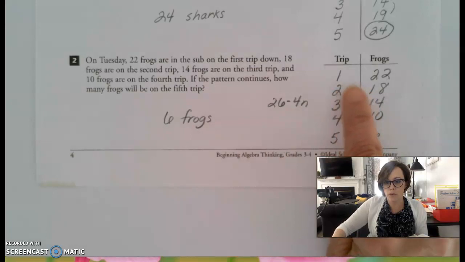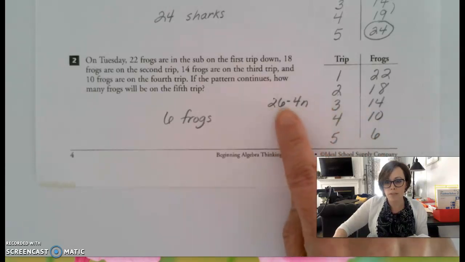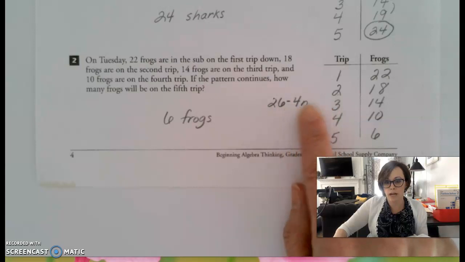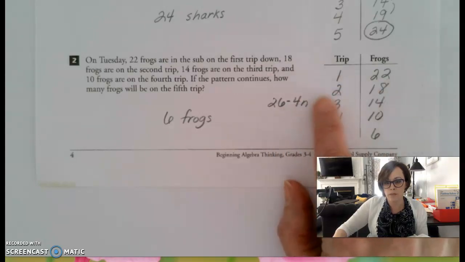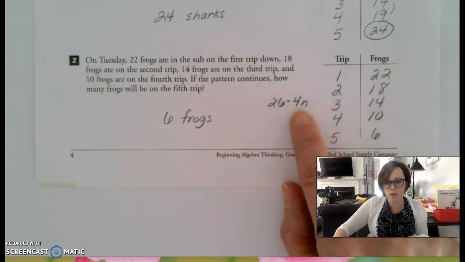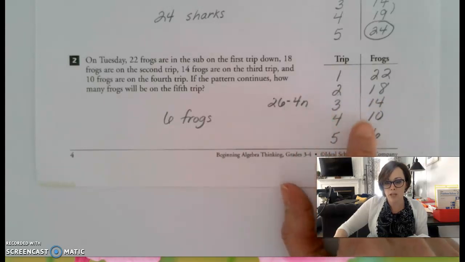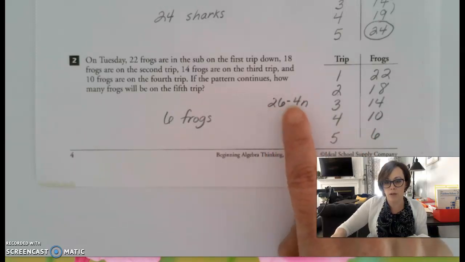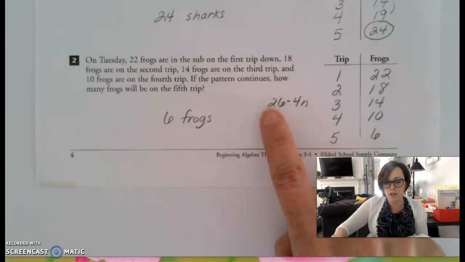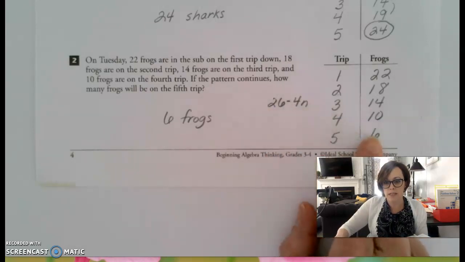Again, I looked for my rule going across, and I started to notice that I could do 26 minus 4 times my trip. So 4 times 1 is 4. 26 minus 4 gives me 22. 4 times 2 is 8. 26 minus 8 gives me 18. And so on, and it works each and every time, and I double check just to be sure that my rule is applying every single time, even down to my last one. 4 times 5 is 20. 26 minus 20 is 6.